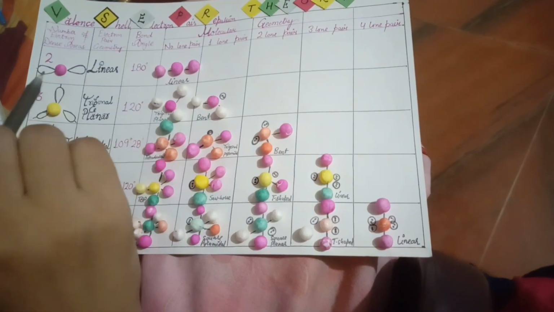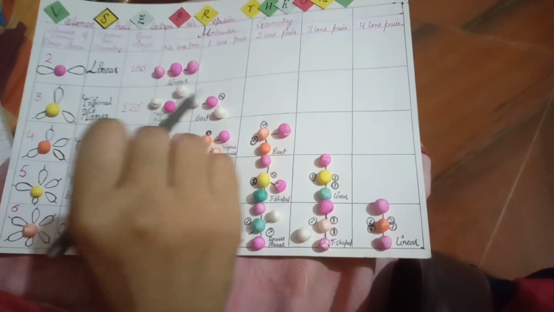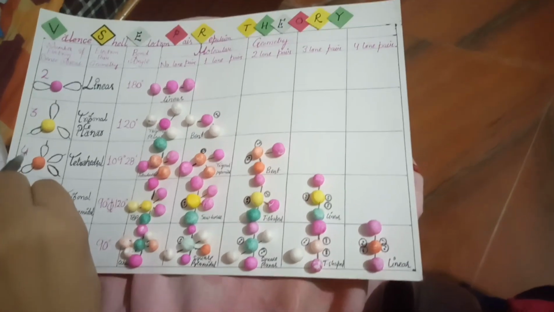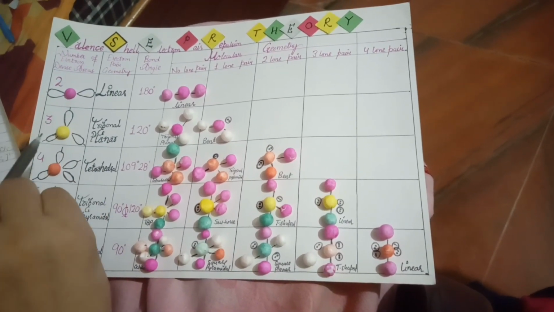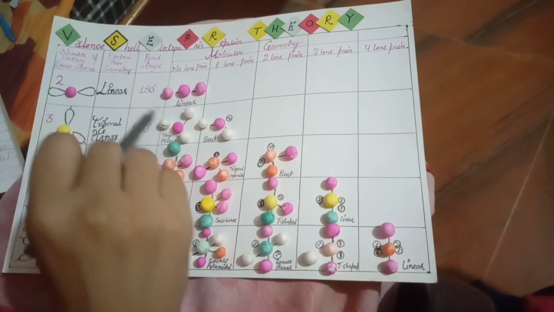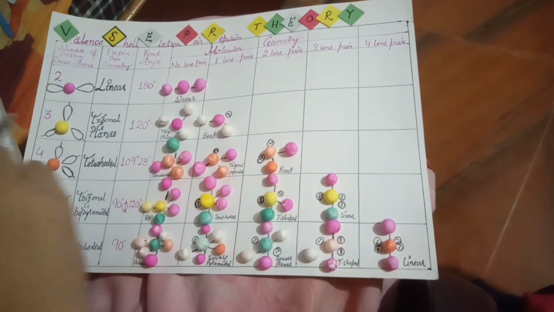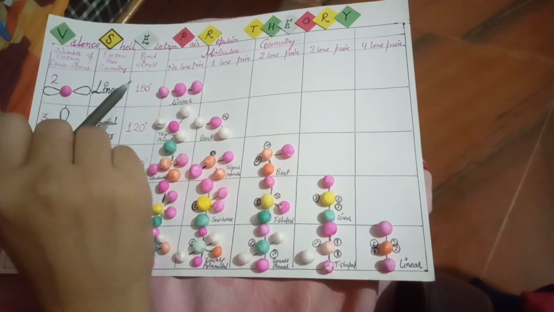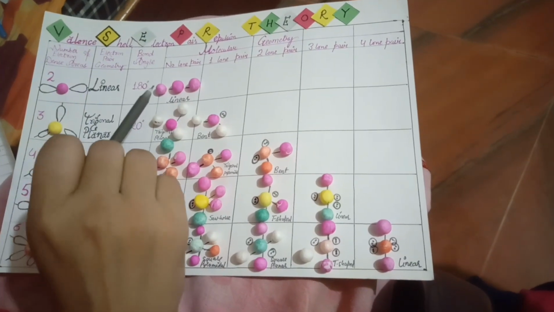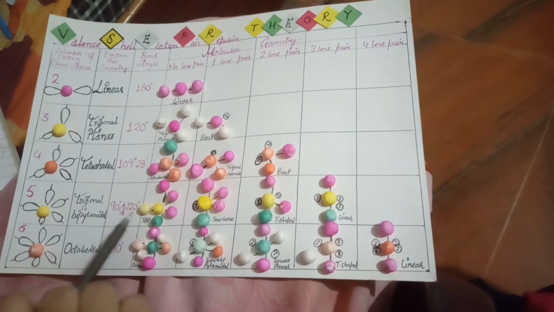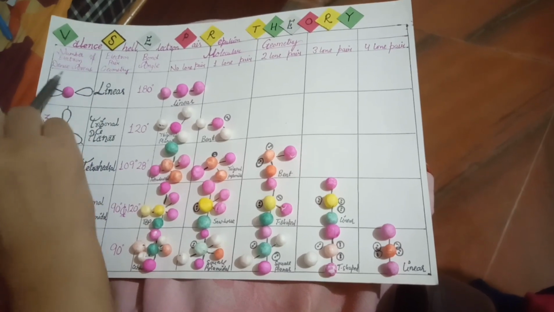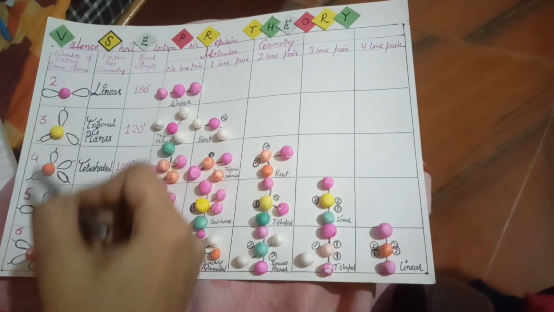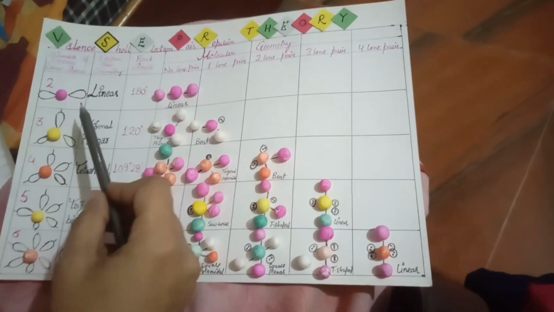Gillespie has proposed the following rules to explain the shapes of molecules or ions. Rule number 1. The shape of covalent molecules or ions depends upon the number of bond pairs and lone pairs present around the central atom. If the central atom of a molecule has no lone pair, the shape of the molecule will be regular. The geometry of the molecule depends upon the number of bond pairs as shown in the table.